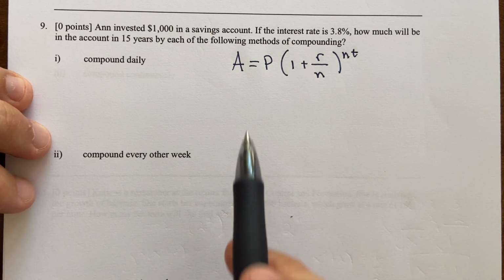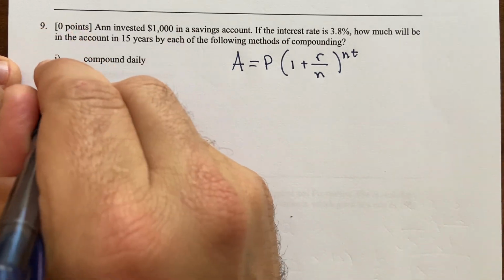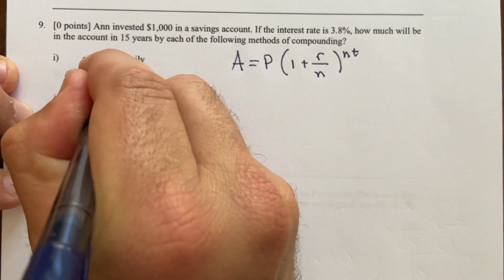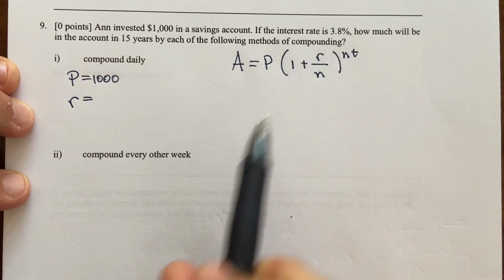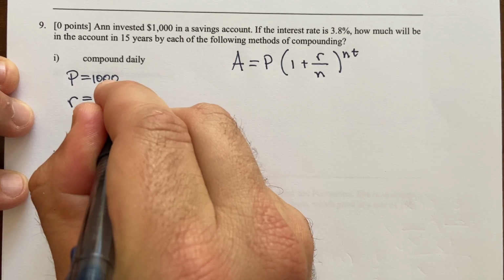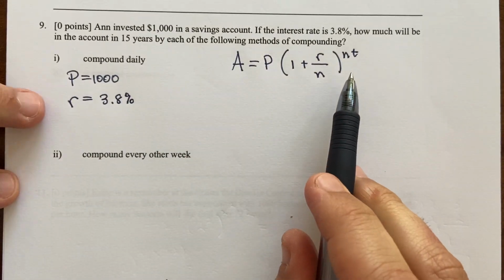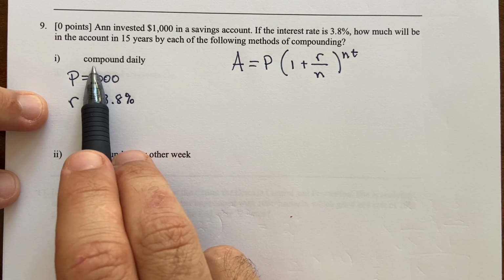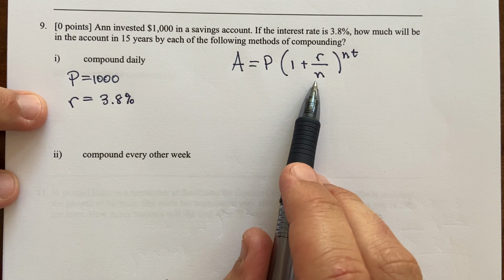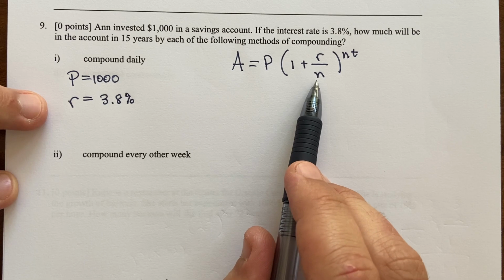For that, we're going to have that P is the 1,000. We're going to have that r is that interest rate that was quoted, 3.8. And it is important that you use the percent. N, this says compounded daily. N is always a measure of how many compounding periods are in 1 year.